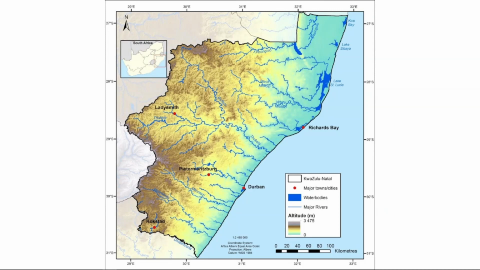The map in front of us is a topographic map that shows all the major rivers and waterlands of KwaZulu-Natal. So we have the Black Mfolozi River, we have the White Mfolozi, and so on and so forth. All right, so this is a typical example of a topographic map.